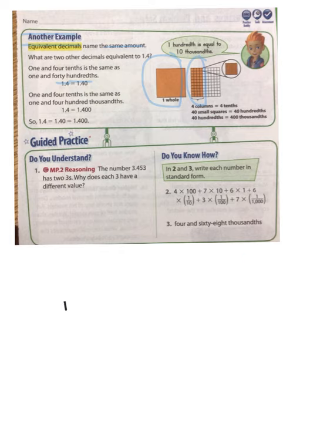We are going to move on to the guided practice. The number 3 and 453 thousandths has two 3s. Why does each 3 have a different value?